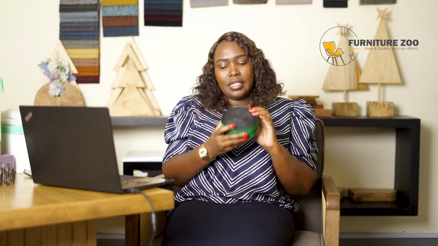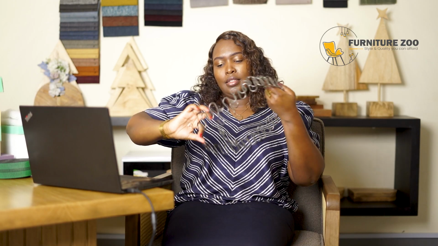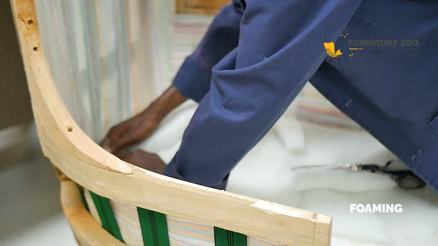And you can use this, which is called webbing, or you can use the S spring. This is how an S spring looks. You usually just straighten it like this and you put it at the sitting part of the sofa. You just attach it in lines like this at the sitting part of the sofa, and this is on the frame, not on the cushion. So once you have done the webbing or the S spring on the sofa, the next thing you need to do is the foaming.